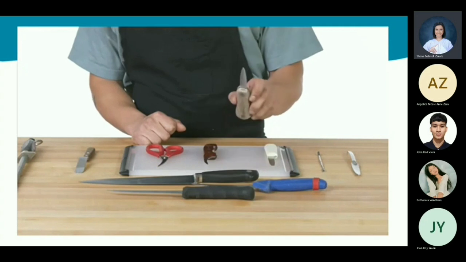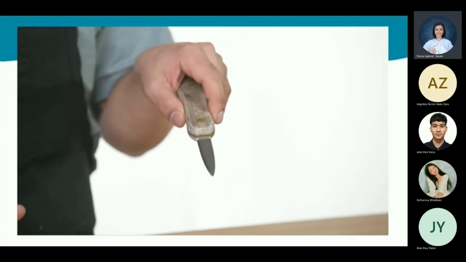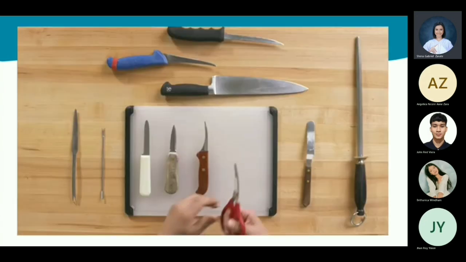Lobster and crab pickers, an oyster knife, which can get into the hinge really well, a clam knife, a shrimp deveiner, a shellfish scissor, which is great for cutting through lobster tails without damaging any of the flesh. I have an offset spatula, and for special circumstances, we're going to use a blacklight.